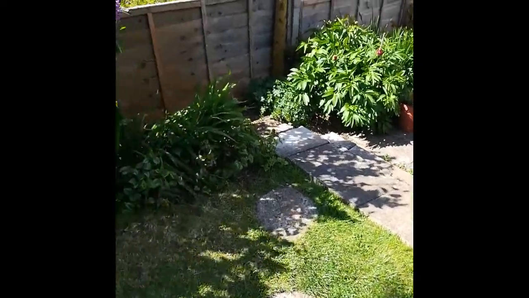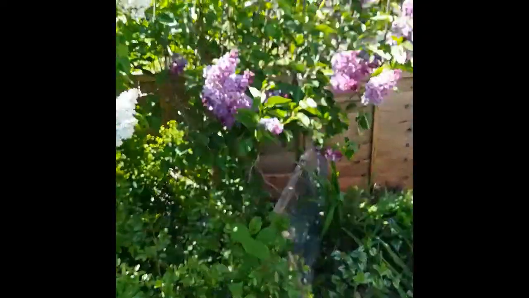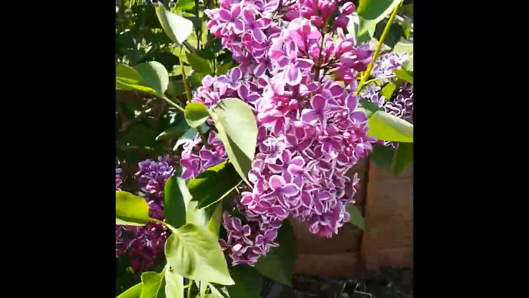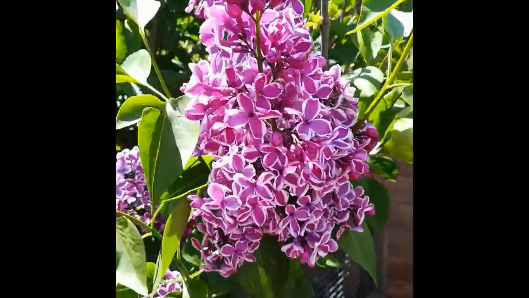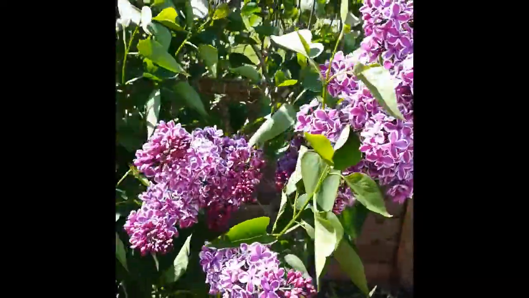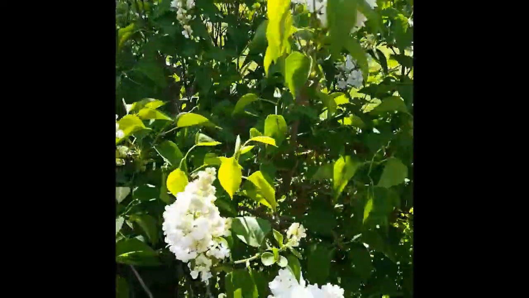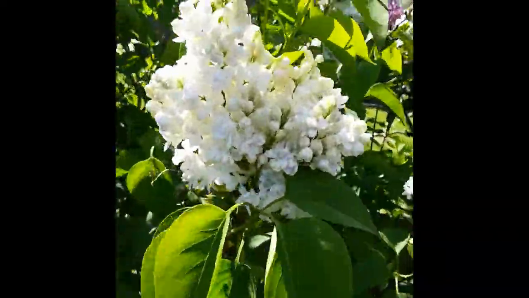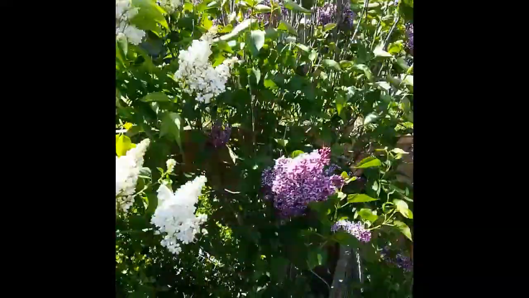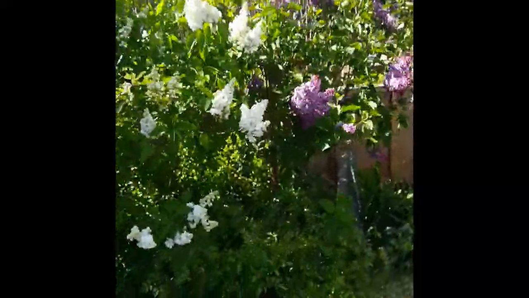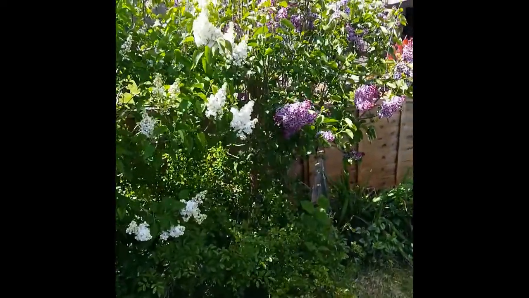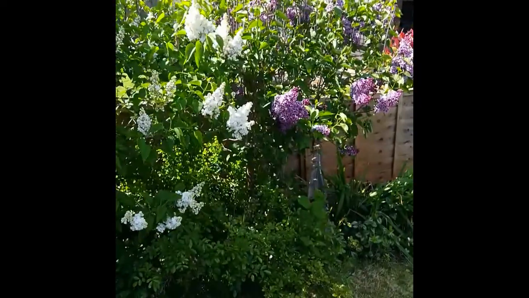So in the garden we take lots and lots of things for granted. Here we've got a couple of lilac bushes. One's got beautiful purple flowers with little white edges. The wind's blowing them about a bit. And right next door we've got one with white flowers. So the flower colours are different, but otherwise the bushes look pretty similar. Why is it that the flowers are different on these two bushes?